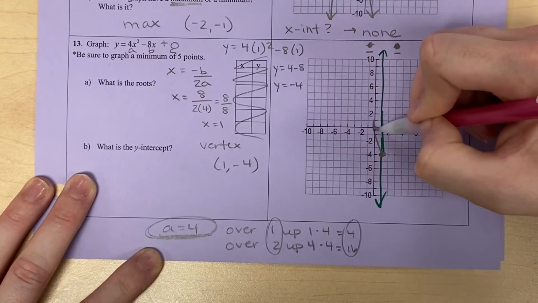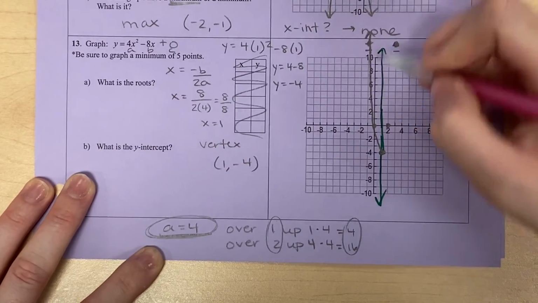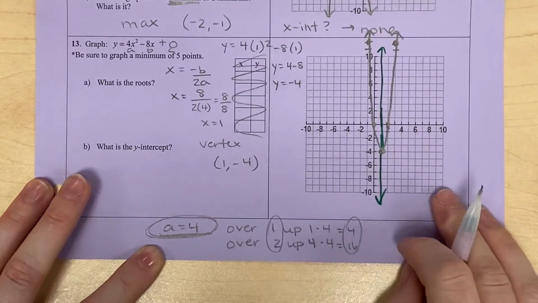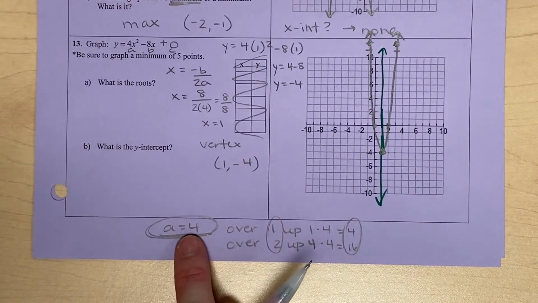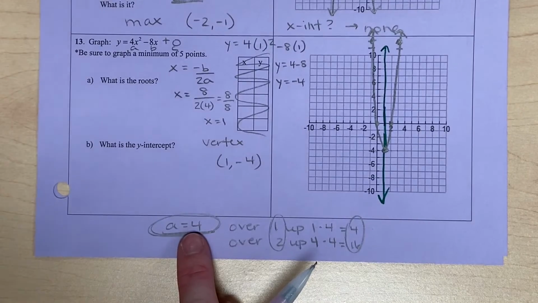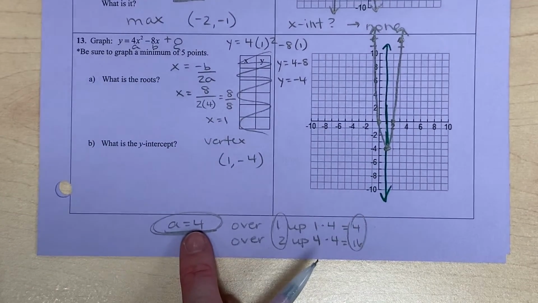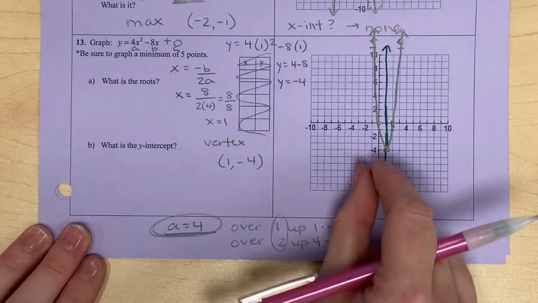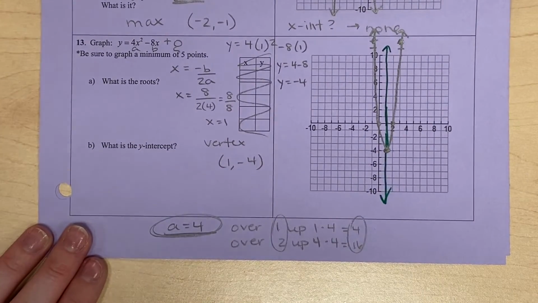Okay, and we can see that when we connect it there, that's a pretty skinny parabola. And like I've said in class, guys, the bigger your a value, the skinnier the parabola is going to be, because that's increasing at like 4 times the rate of our normal parabola when the a value is 1. So it's going up 4 times as fast, so it's going to be a lot skinnier.